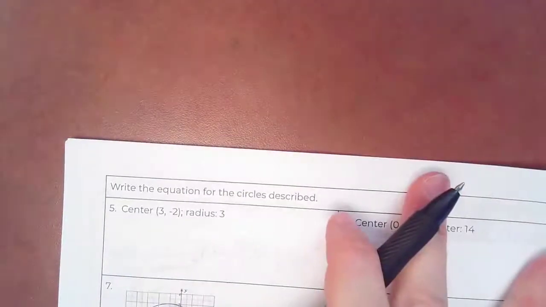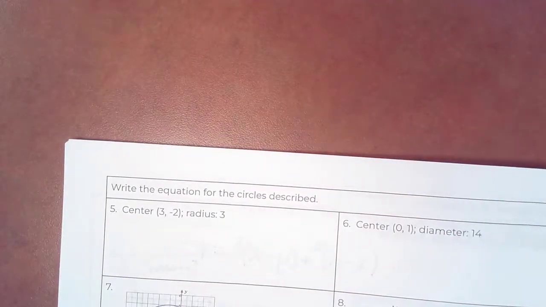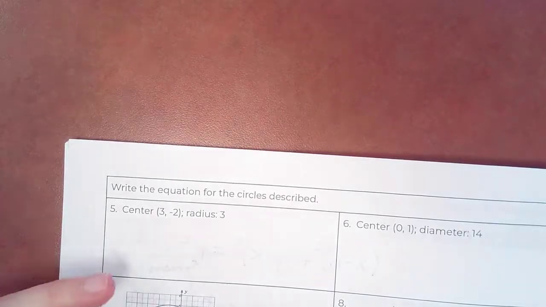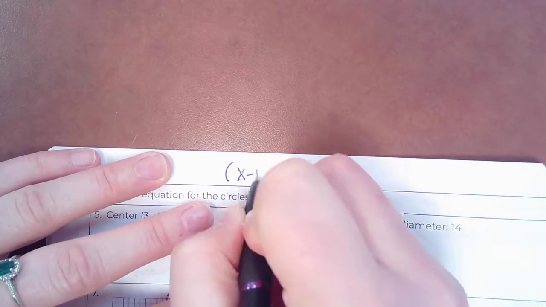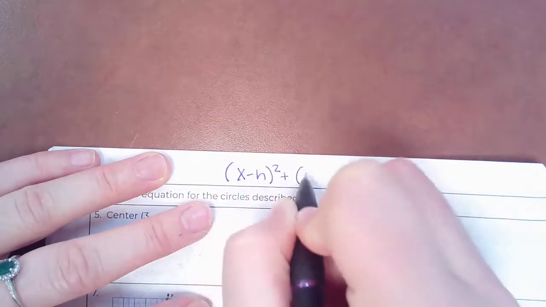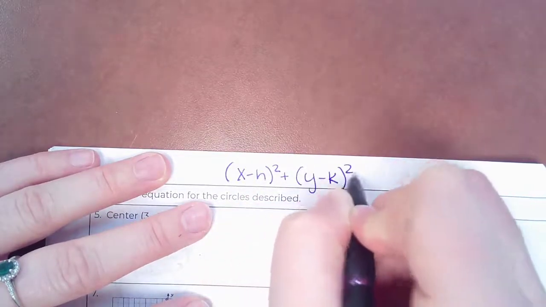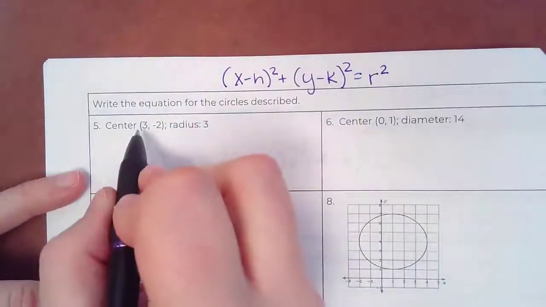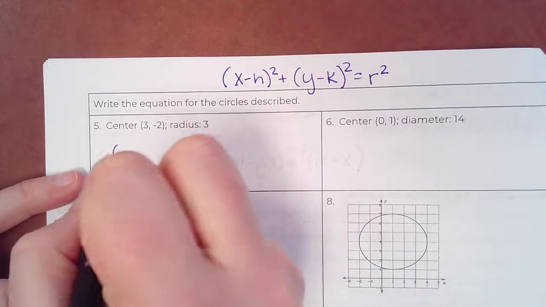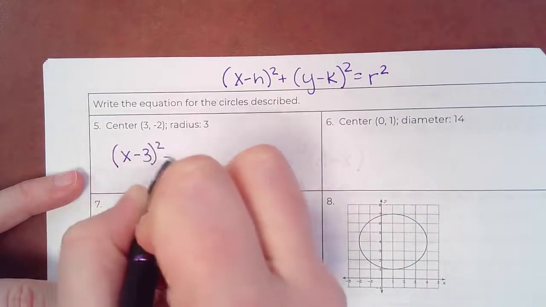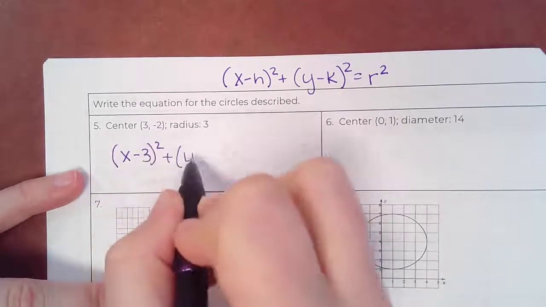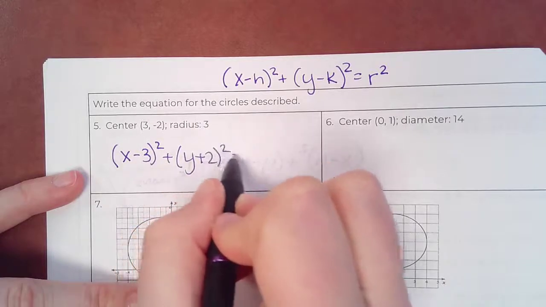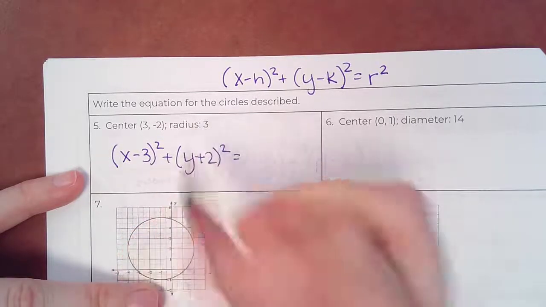Number 5. This time I'll just give you the center and the radius, and have you write the equation. So let's go ahead and just write the formula again at the top. X minus h squared plus y minus k squared equals r squared. So if my center is 3, negative 2, it'd be x minus 3 squared plus y minus negative 2, so plus 2 squared equals radius squared, so 9.